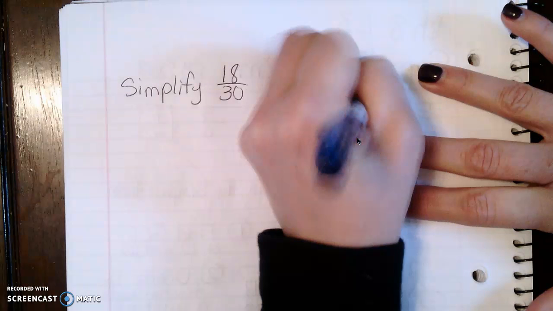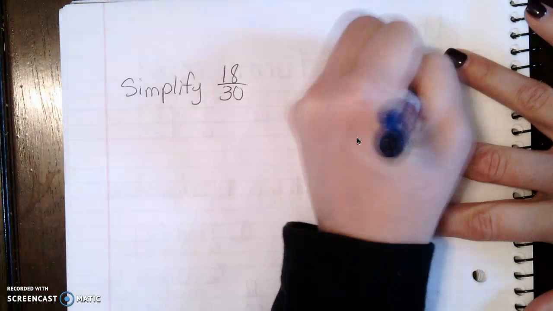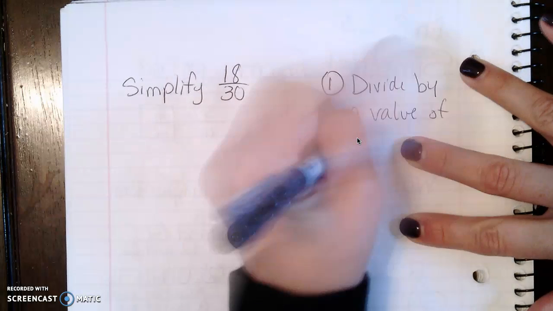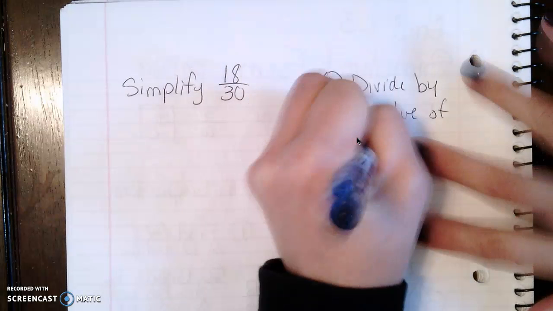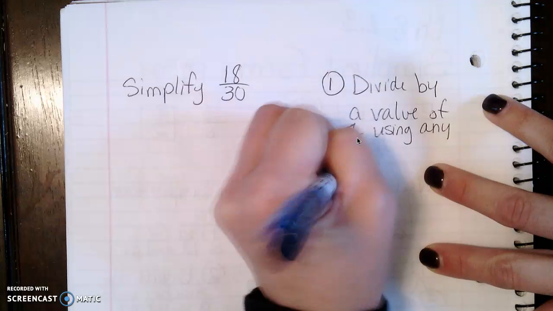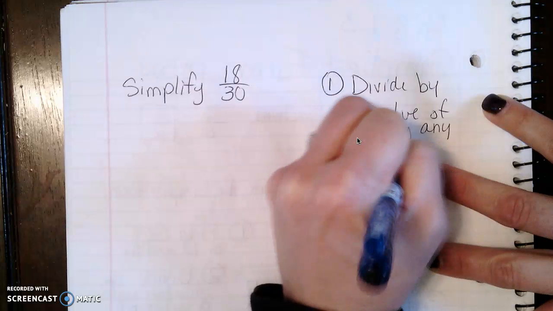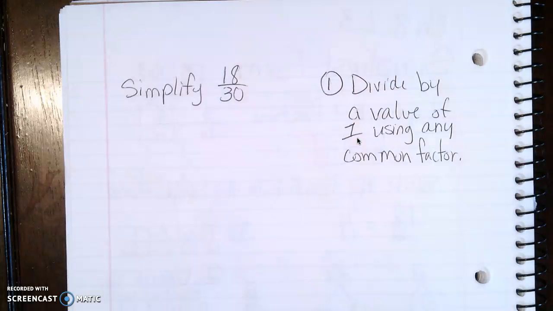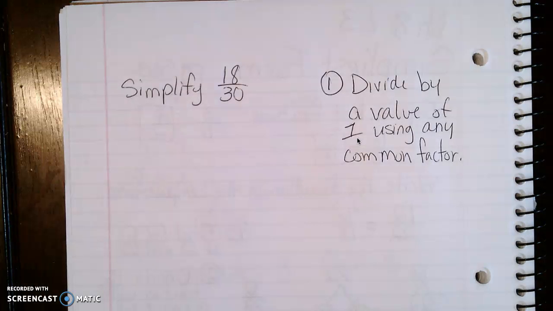So step 1 on this one would be to divide by a value of 1 using any common factor. Okay, so I can use any common factor to start with this one.